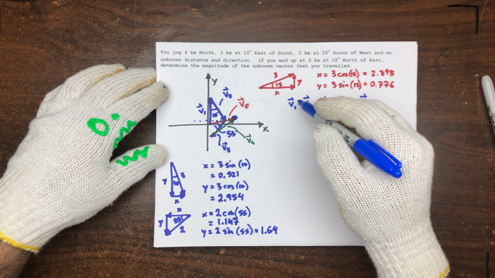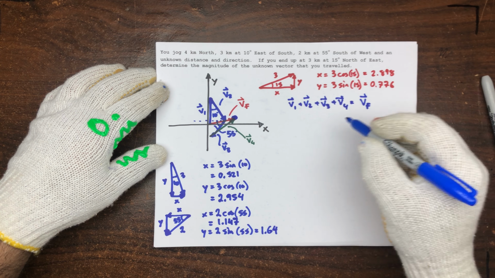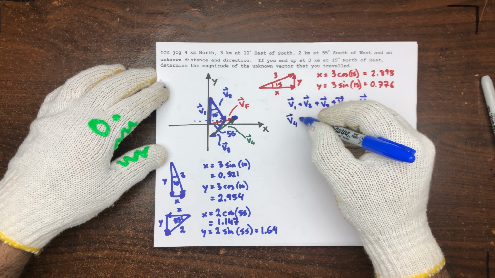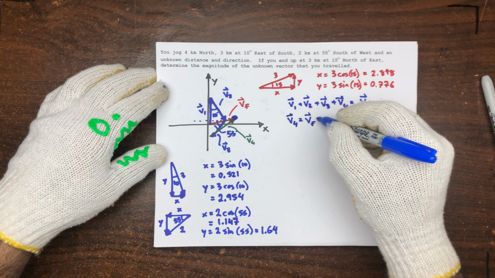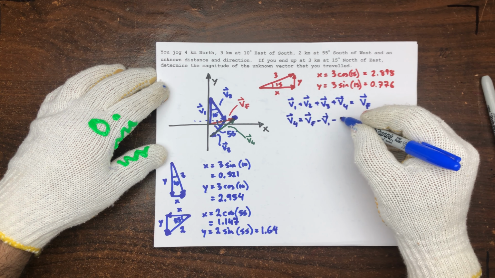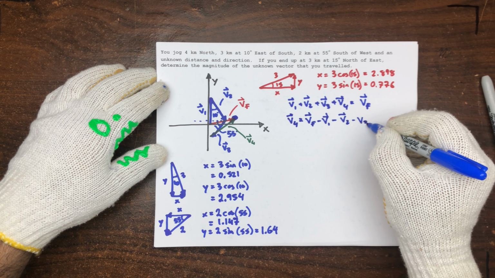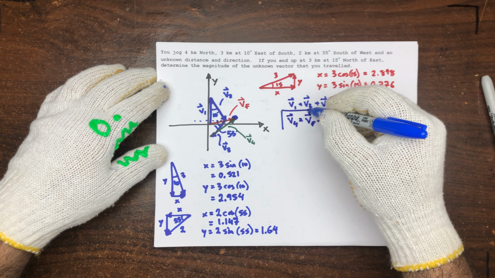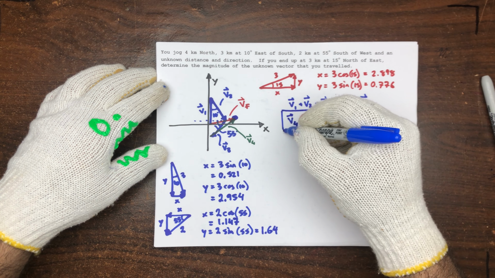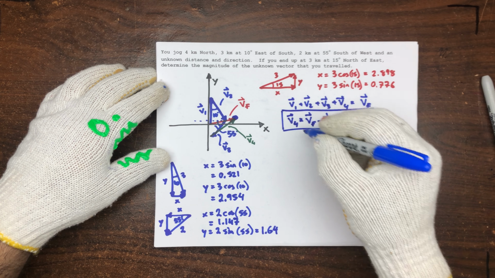So we're going to subtract v1, v2, v3 from both sides of the equation, and we'll be left with v4 is equal to v final minus v1 minus v2 and minus v3. And that is our new equation. That's what we're trying to solve here, because we're trying to solve for v4.